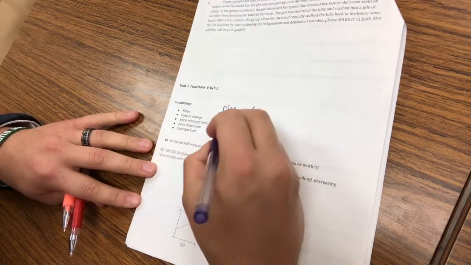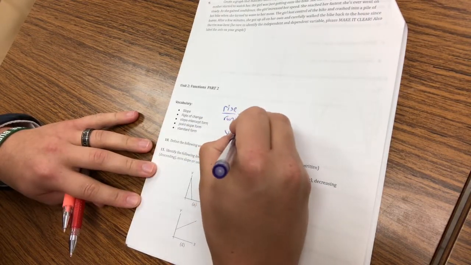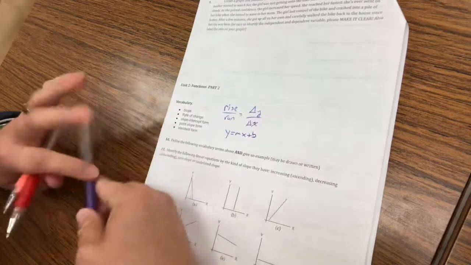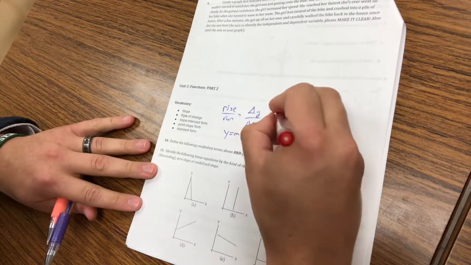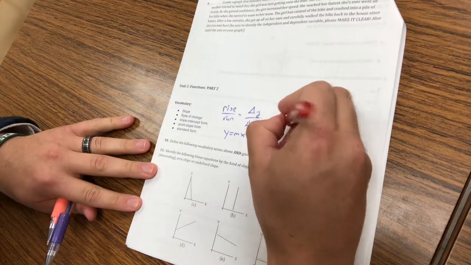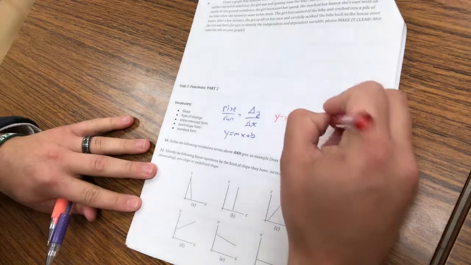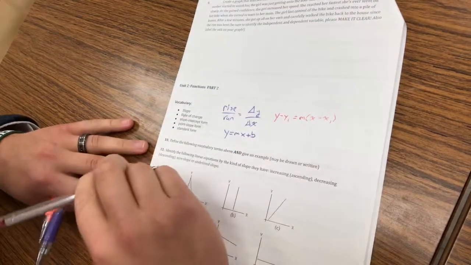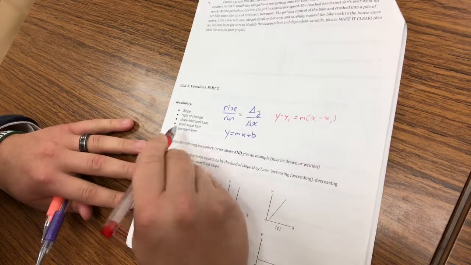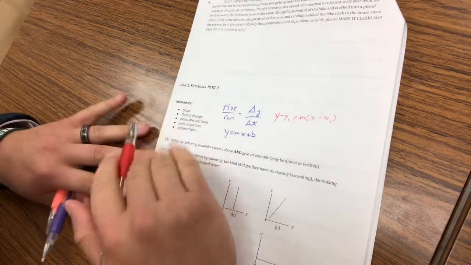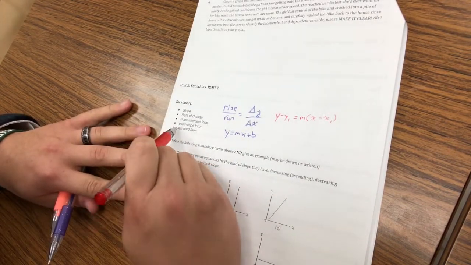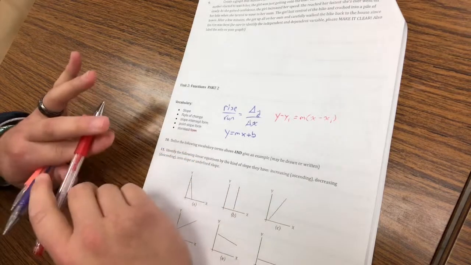Slope-intercept form is y = mx + b, m representing the slope, b representing the y-intercept. Point slope form, y - y1 = m(x - x1), where x1 and y1 represent a point on the line and m represents slope. We really didn't talk about standard form, so I'm not going to get into that. So just kind of ignore that right now.